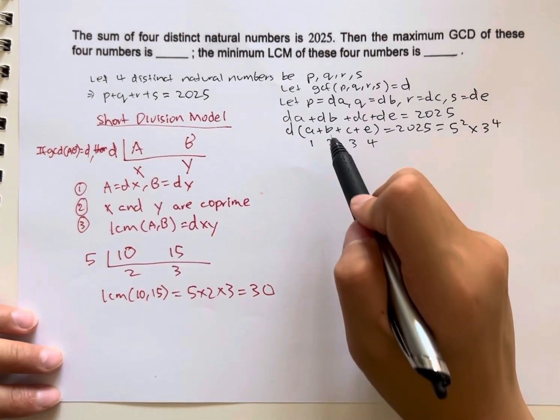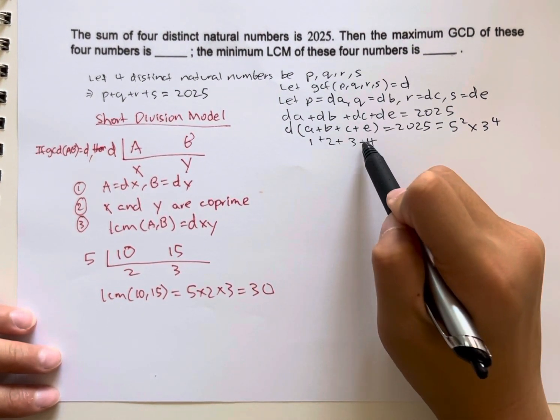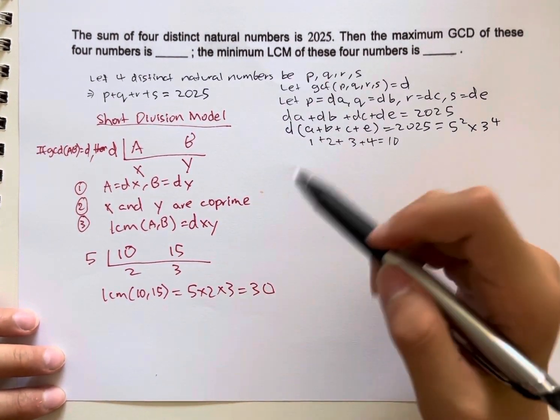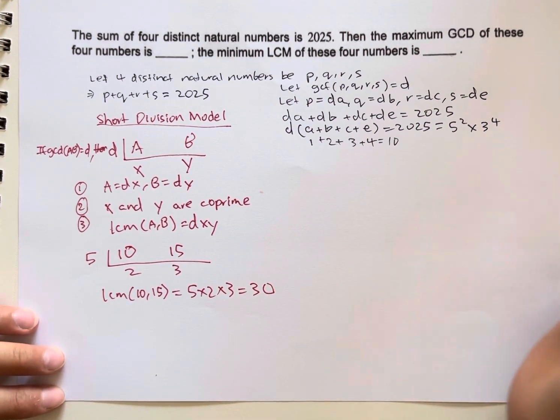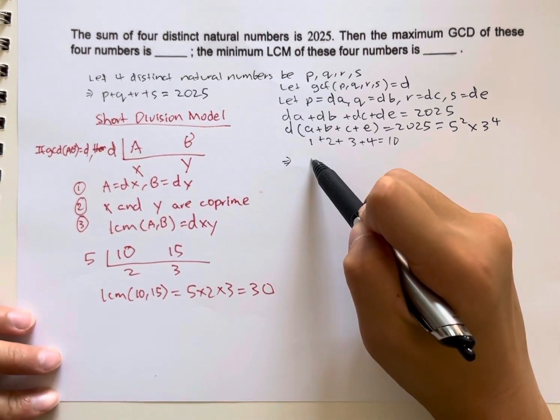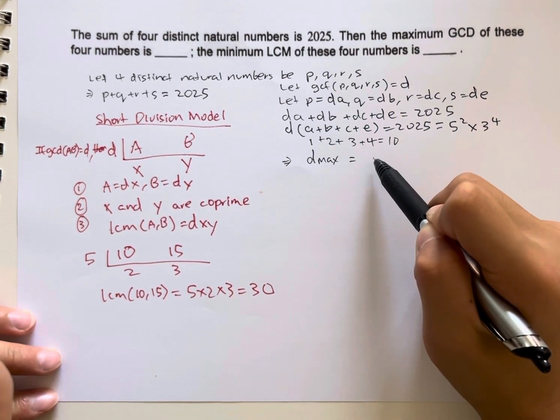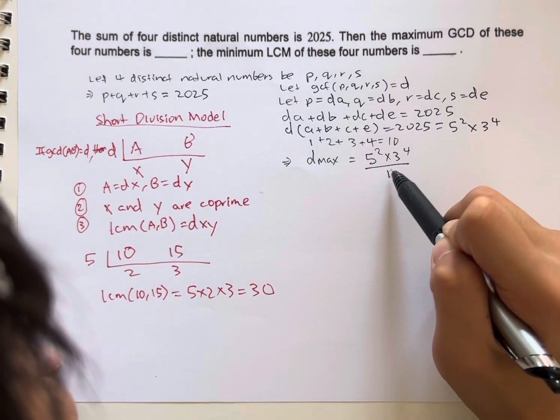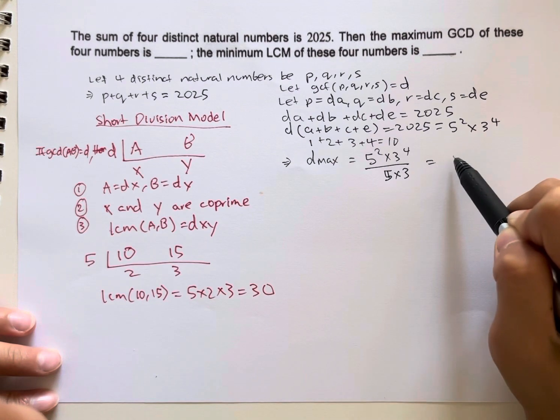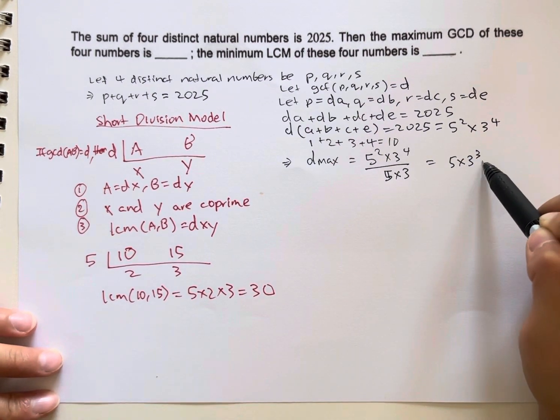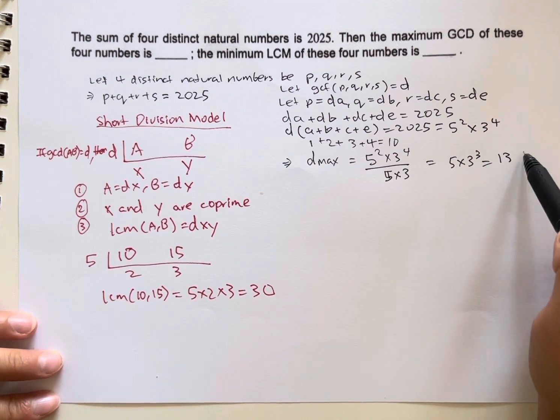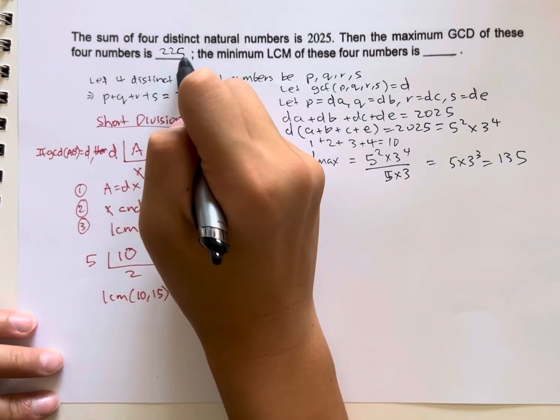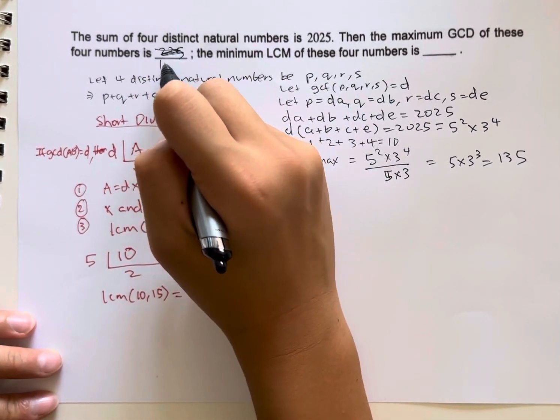These add up to 10, but 2025 doesn't have a factor of 2. We have to go to the next smallest one, which will be 15. So D max will equal 5 squared times 3 to the 4 divided by 15, like 5 times 3. This will equal 5 times 3 cubed, which will equal 27 times 5, 135. So now we have the first one done.